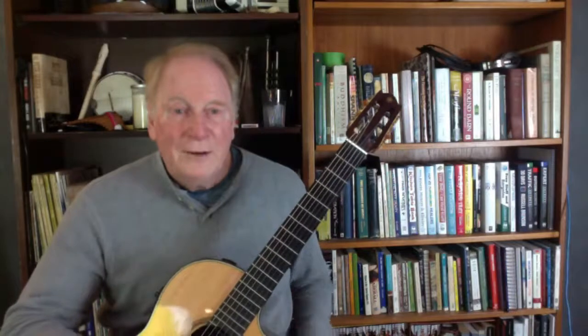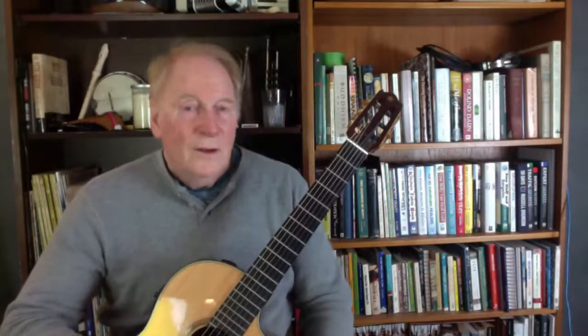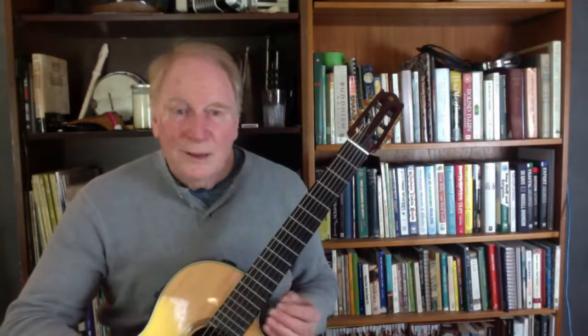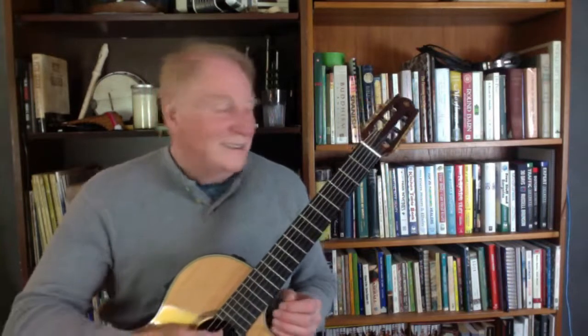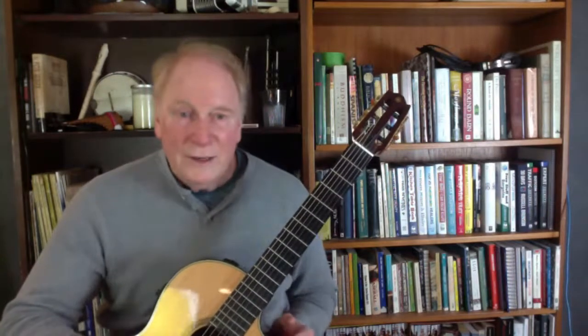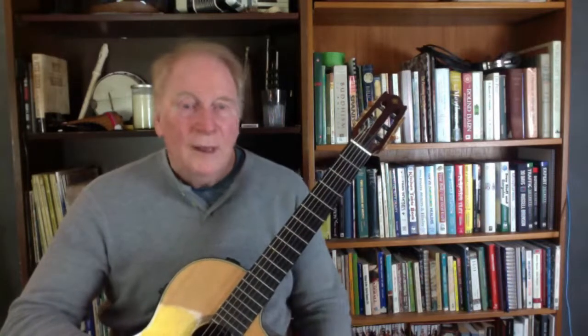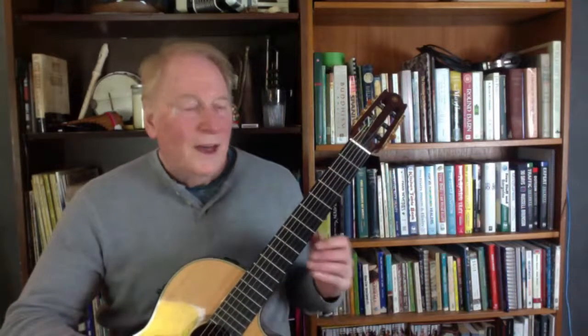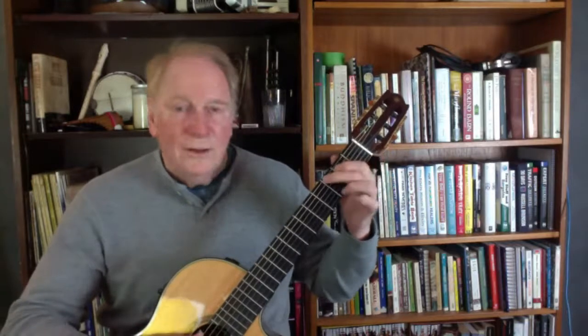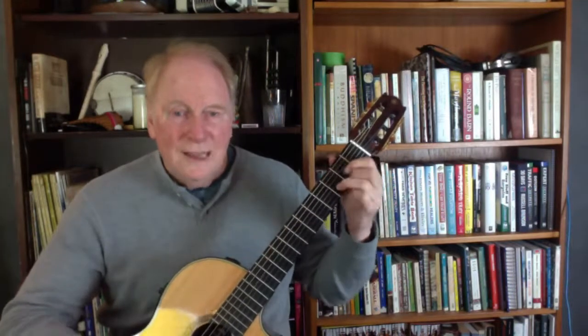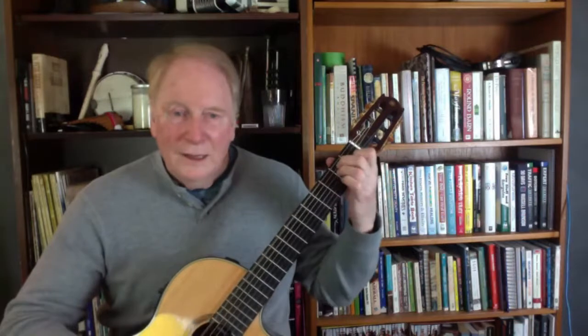There are 5 patterns on the guitar that really it's all there is, all there are, is these 5 patterns and alterations of those 5 patterns. And I could take time to show you why, but accept this, that there are these 5 patterns: the C chord, the G chord, the D chord, the A chord, and the E chord.